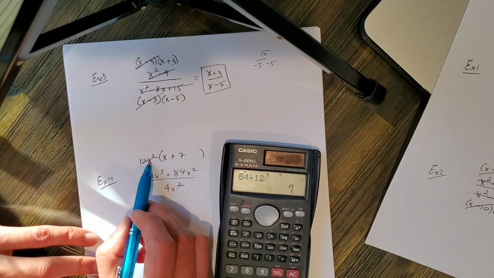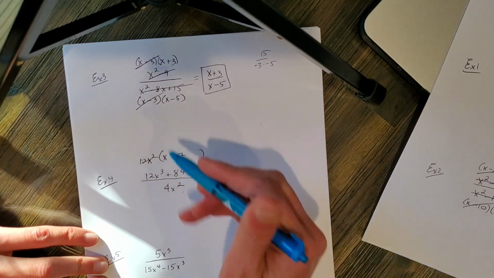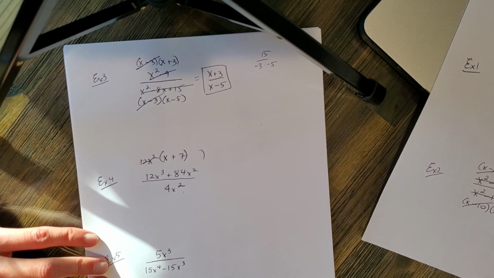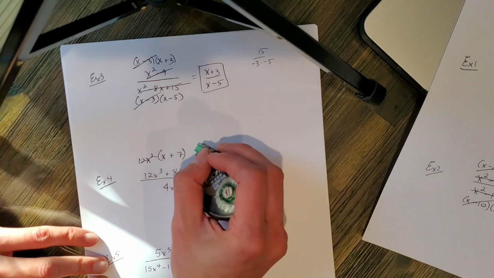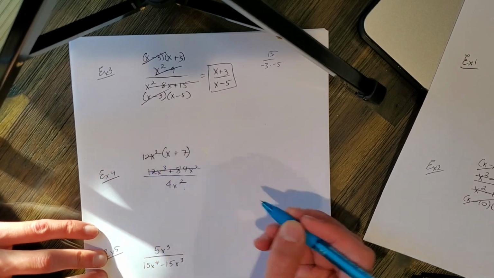And then notice I need x squared. Well, I already have the x squared. So I can just close the parentheses right after the 7, okay? I can just wipe this part out. And this is done with.